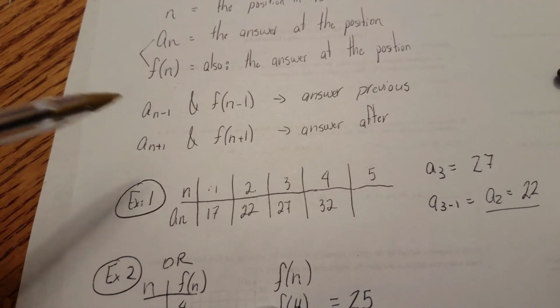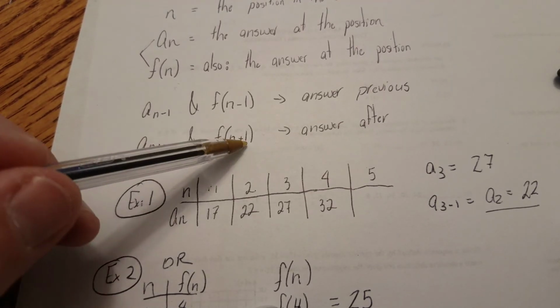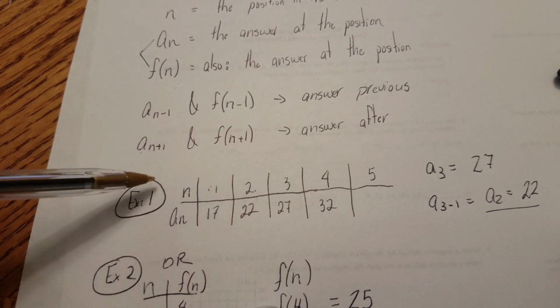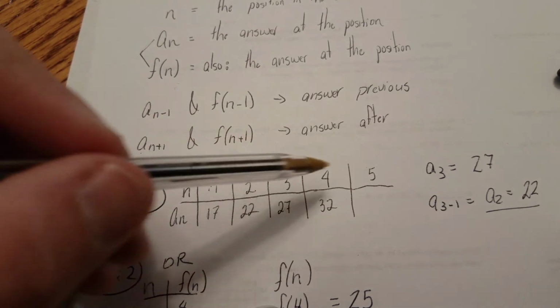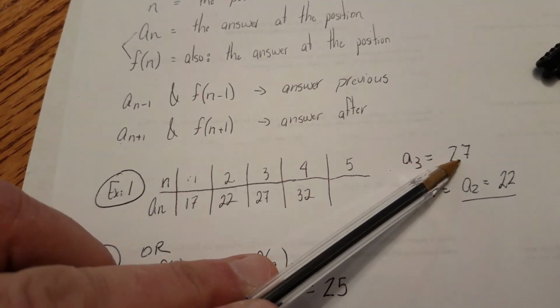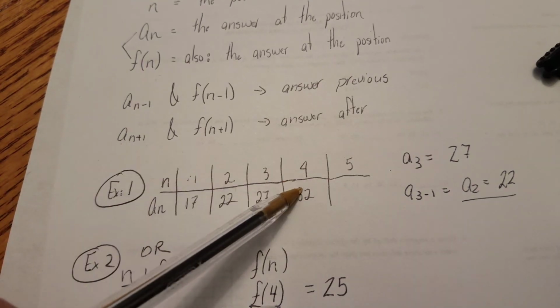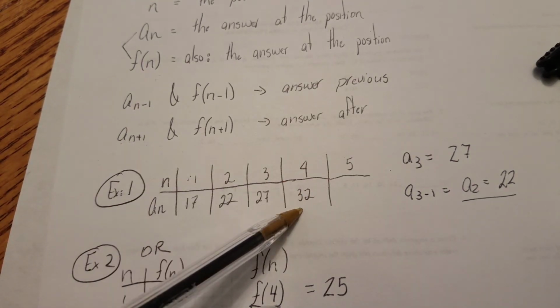Now I also skipped this one, f of n plus 1, a of n plus 1. That's the answer after the subject I'm talking about. So again, in this example here, if I said a sub 3 equals 27, well, a sub 3 plus 1 means the fourth term, well, that would be 32.